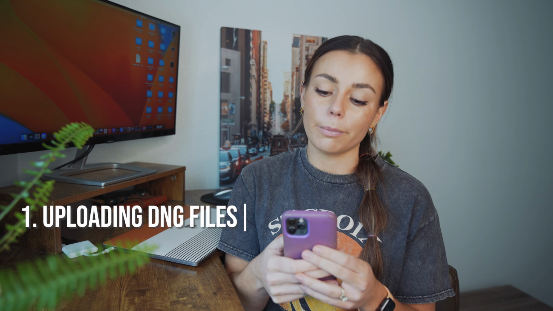Let's go ahead and get your presets onto your mobile device. So first things first, you need to actually import the mobile presets DNG files into Lightroom. Unfortunately, if you did buy presets that are XMP files and they don't have DNG files, you won't be able to use this method. Those are only going to work for a desktop.